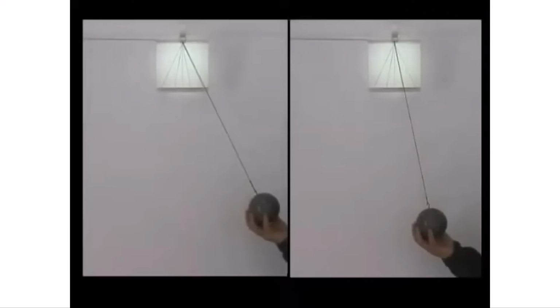Hello, so we have here two identical pendulums. They are going to be released from different heights. Question: which one will oscillate at a higher frequency? Made up your mind? Let's look at the answer.